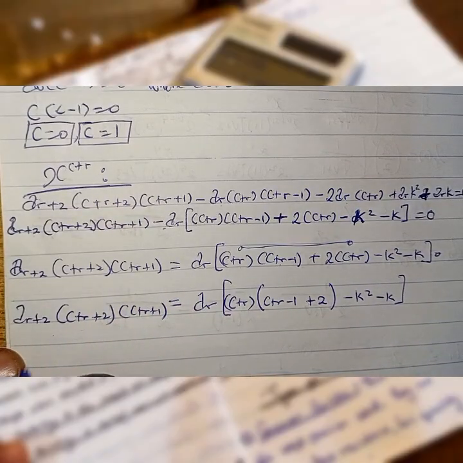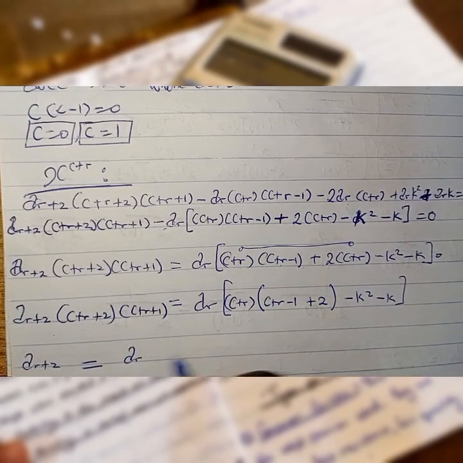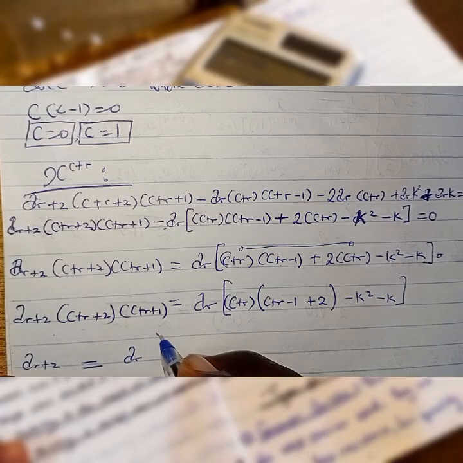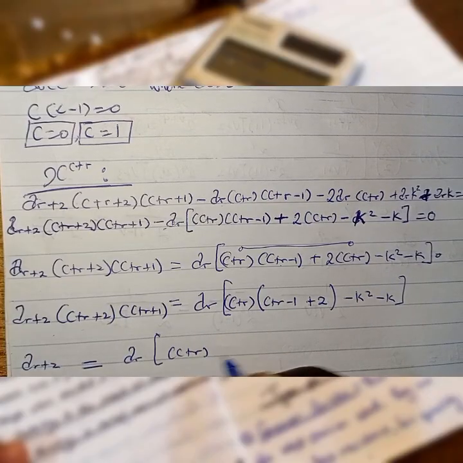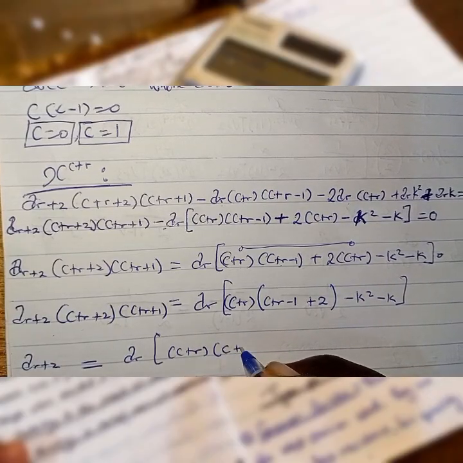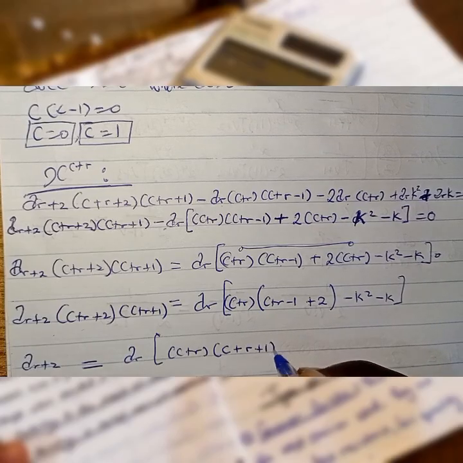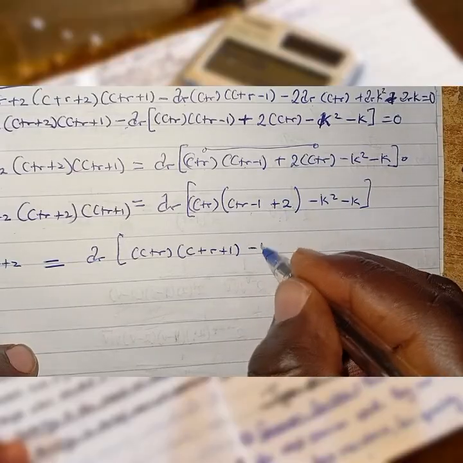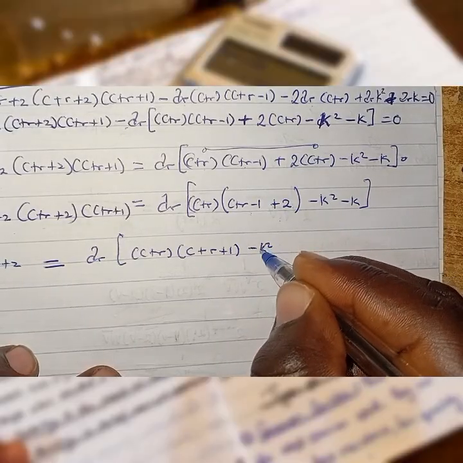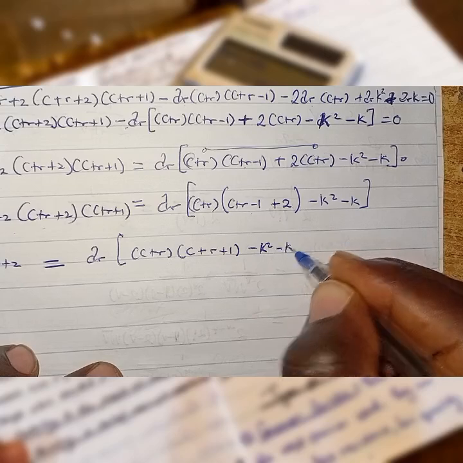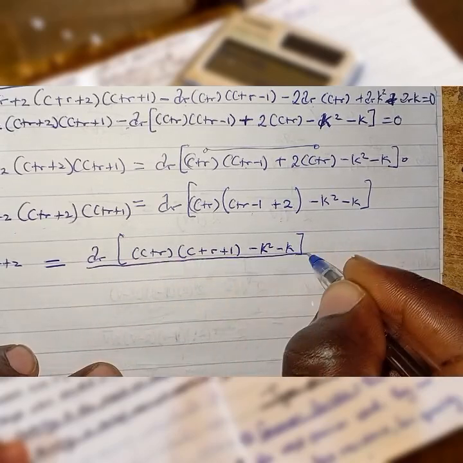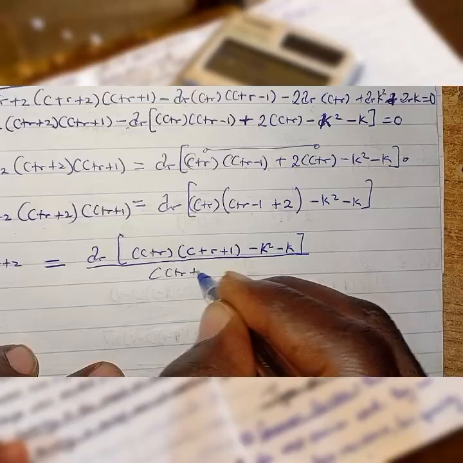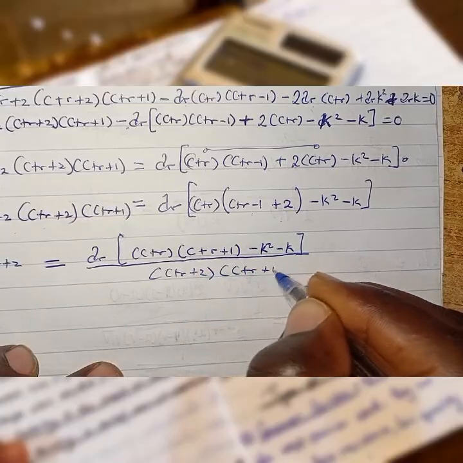Now divide both sides by this, we have AR plus 2 equal to, bracket, C plus R, then this one will be C plus R plus 1, because we have minus 2 plus 1, we have minus 2 plus 2, that's plus 1, minus K square minus K, all over C plus R plus 2, C plus R plus 1.